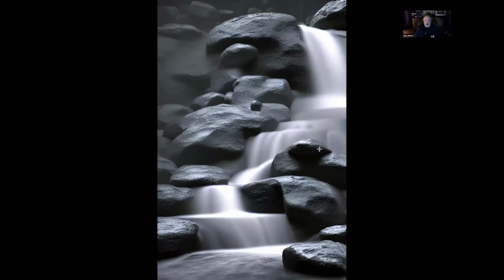Here's another one. This one looks a little bit more surreal. I think I used the 3D app on this one. But again, look at the textures in these rocks. They don't look real, but they're a representation of reality. And I am amazed at what it can do.